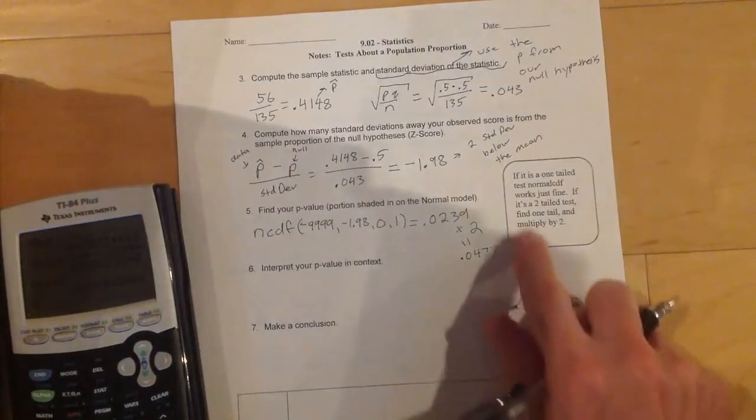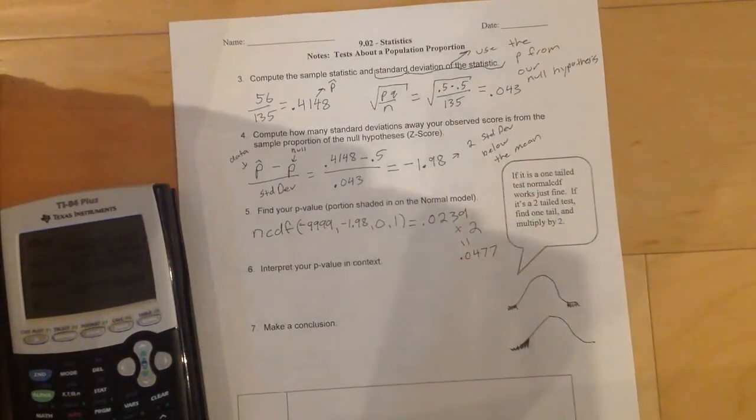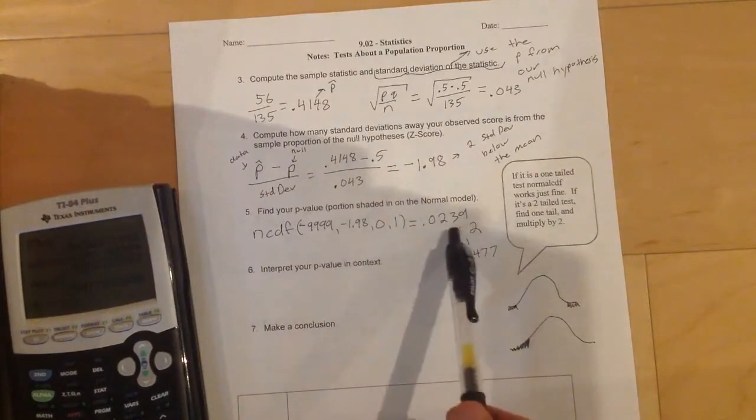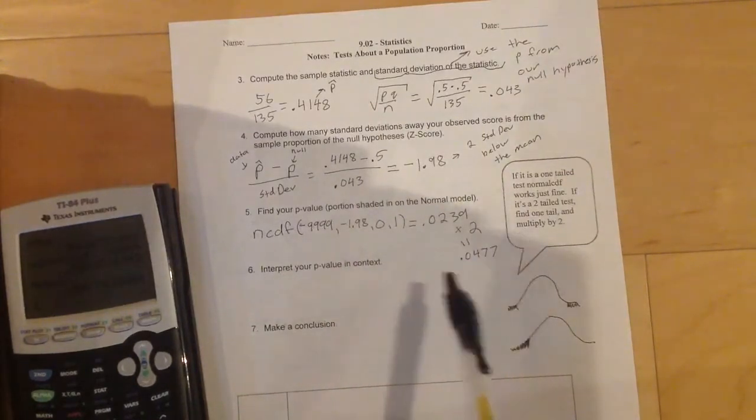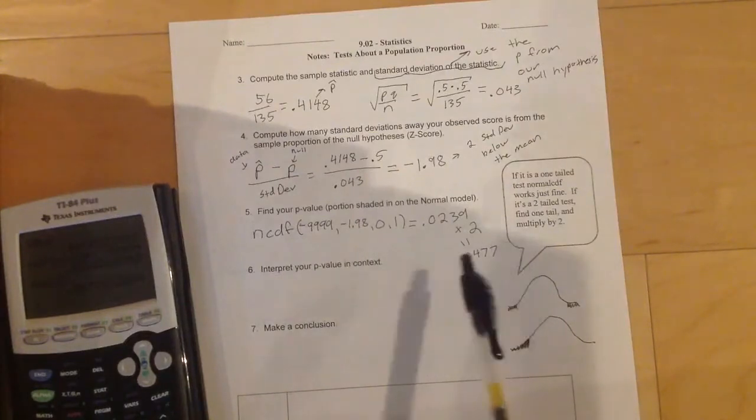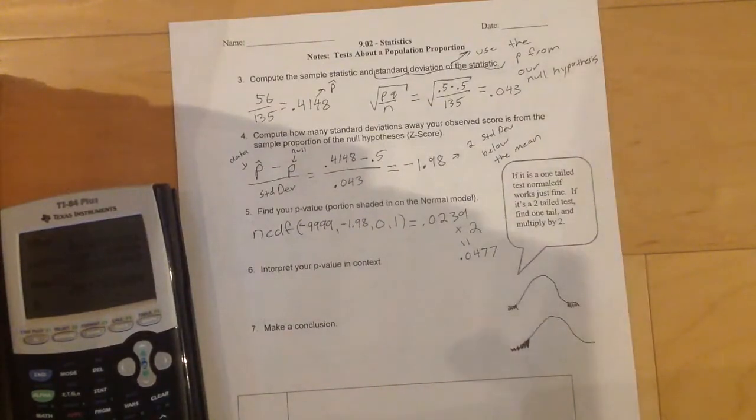Because this allows us to still use that same 5% threshold. Instead of having to say, oh, this was a two-tailed test, so my threshold is actually 2.5% instead of 5%, we just double what we get for two-tailed tests and say that is either under 5% or it is over 5%, and then go from there.